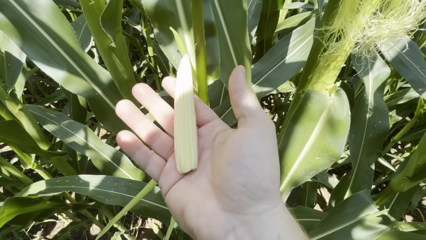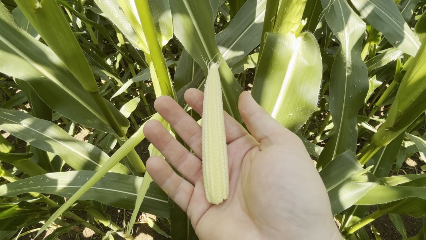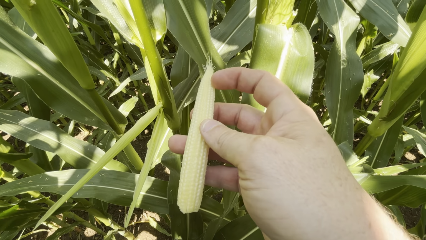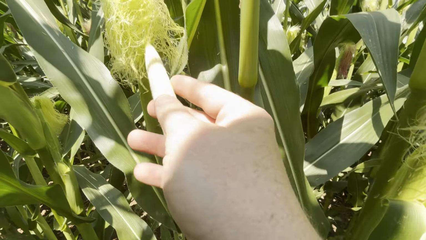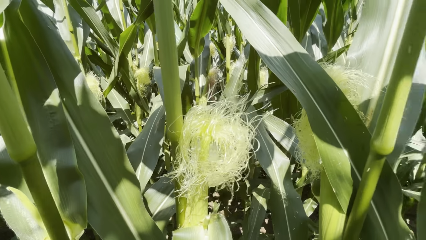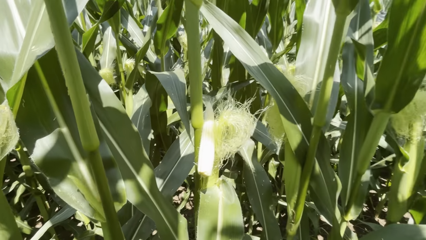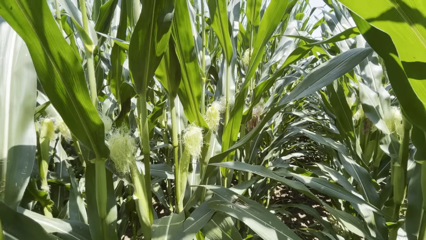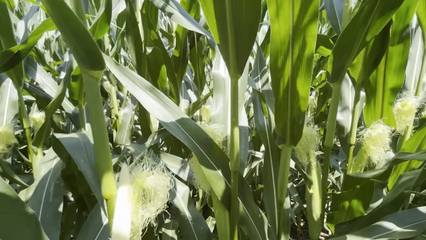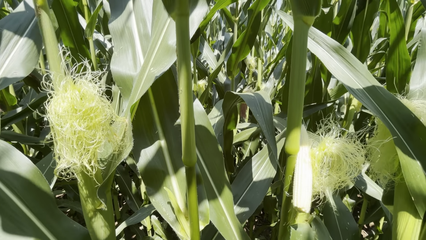So seeing something, again, very similar to everything else that we've been seeing. This one was 16 around by about 36, 37 long, depending on how far up this point you want to go. We are a long way from being done with pollination here. We're not seeing any of those brown silks at all. So this one is going to be pollinating in those really nice, cool, advantageous times here over the course of the next week. So really excited about that.